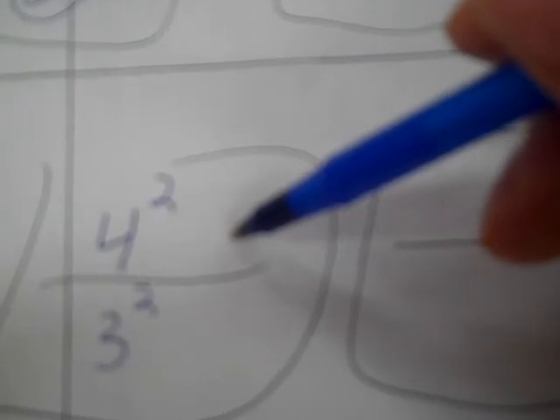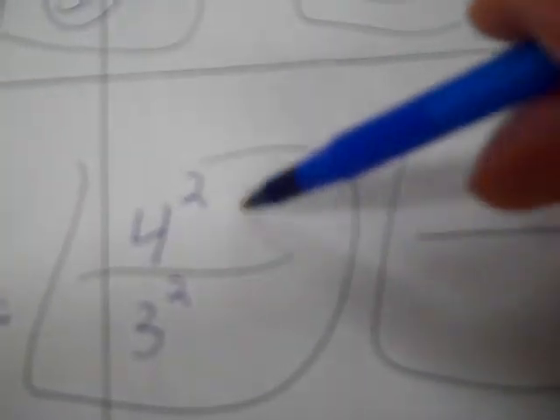When you're in this box, you should not have any more negatives. That's the point of this box. Any negative exponents need to be switched to positive, and that's how you do that. So 4 to the second, 4 times 4, and that's 16. 3 to the second, 3 times 3, and that's 9. So 16 over 9. The division operator does not need to be performed.